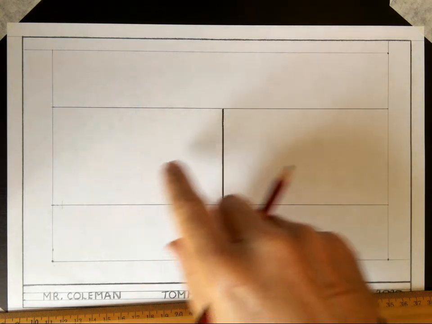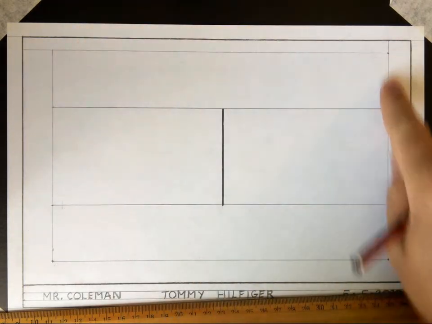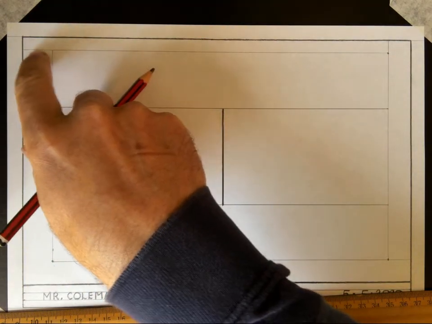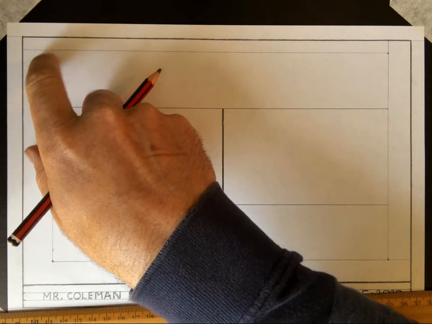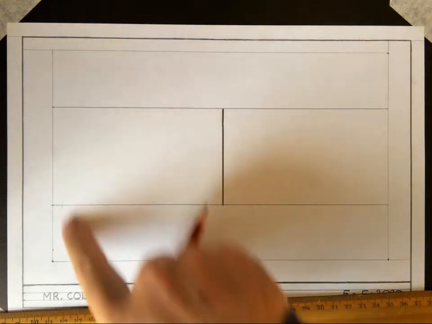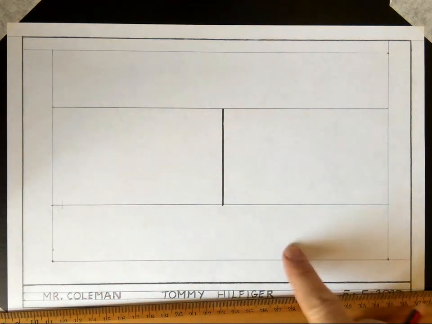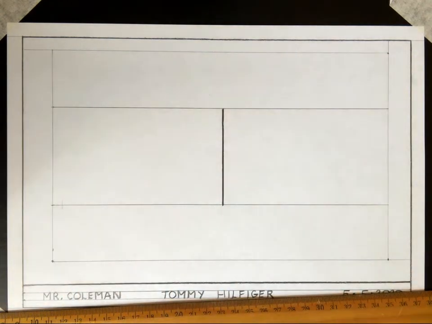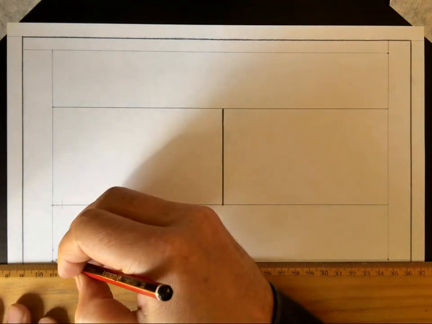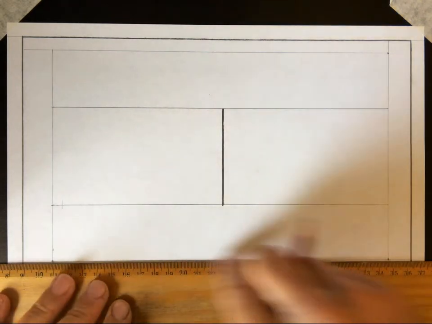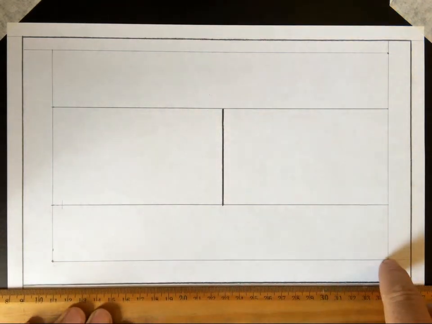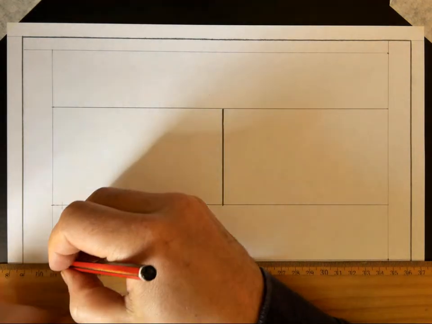Okay, what I'm going to do next is heavy in all these lines around the perimeter. I'm going to make sure that I don't crisscross lines where I don't need to, so I should have nice, neat 90-degree corners here. Alright, so starting with this bottom line, I'm going to draw over the line I've drawn already, and I'm going to make sure I stop at this point exactly.